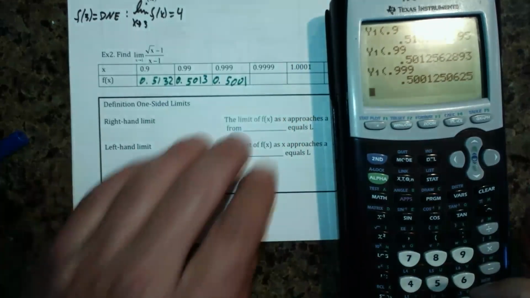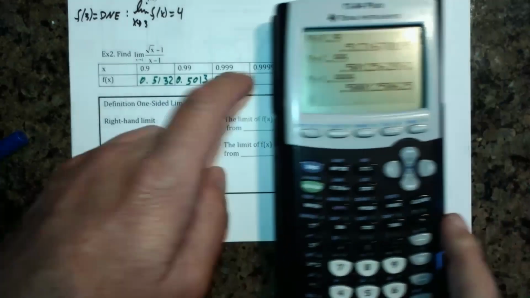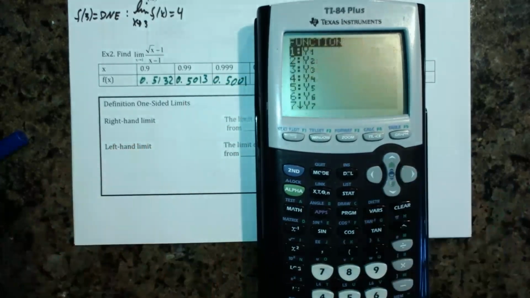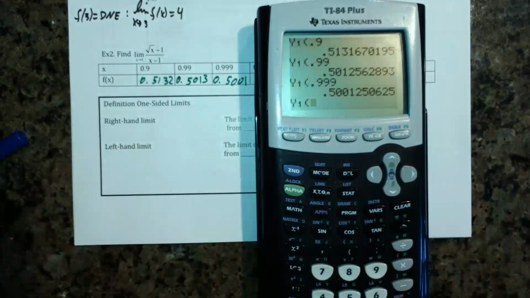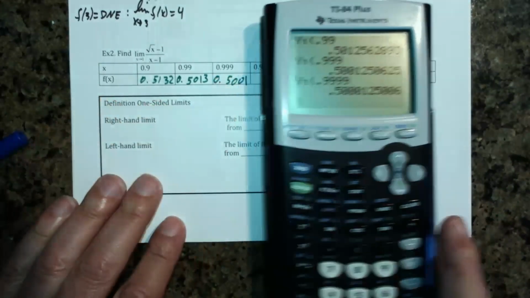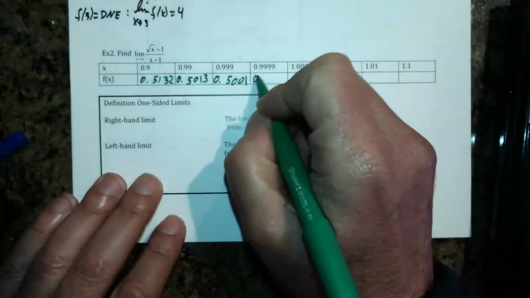We'll go to 4 decimal points just because this one's going to be even closer. Vars, y vars function. Again, you should be doing this in your calculator, not just watching me do it. Now 4 nines this time. 1, 2, 3, 4. And that is darn close to 0.5.